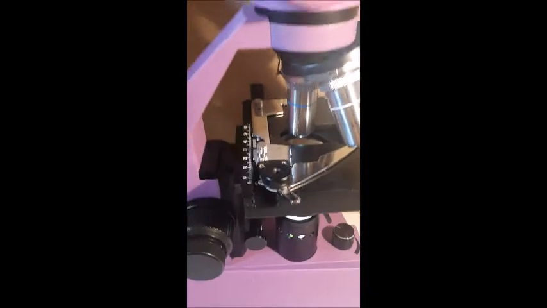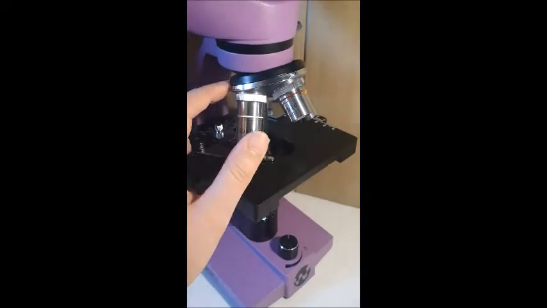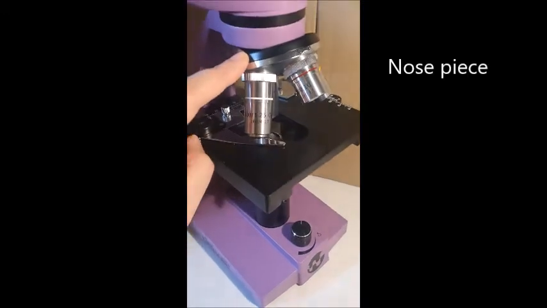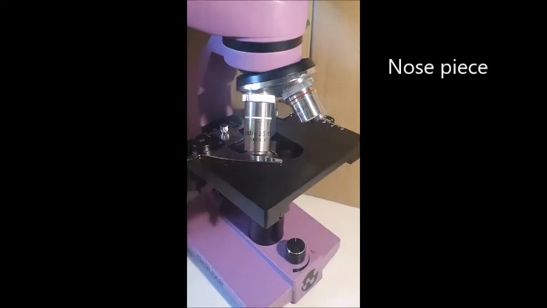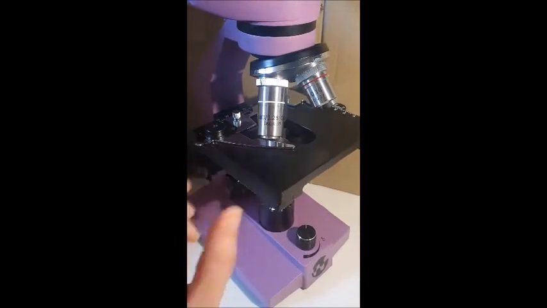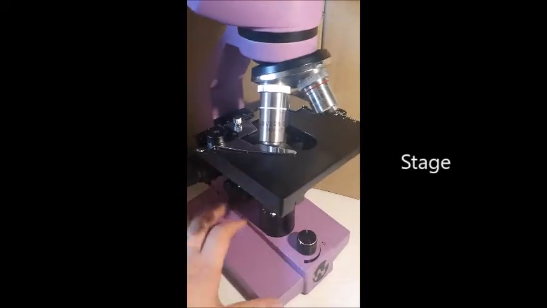So pretty big. This part here that holds all the objective lenses is called a nose piece. And then this bit here, which is where you put your slide, is called the stage, where all the action happens.